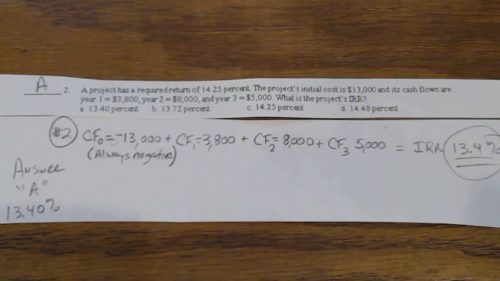Okay, this is problem number 2 on practice problems 3. I accidentally cut off the last video. Don't worry about that. Here is problem number 2.